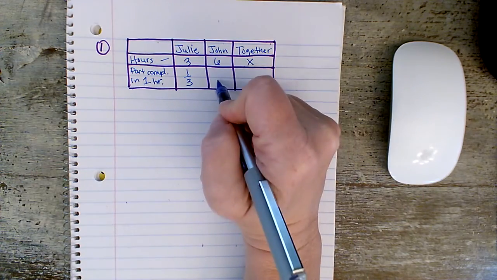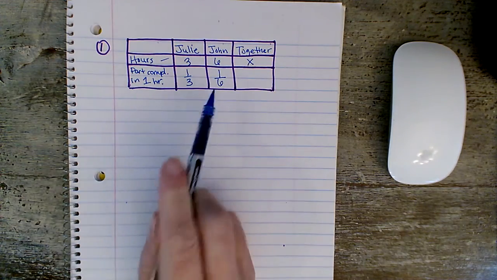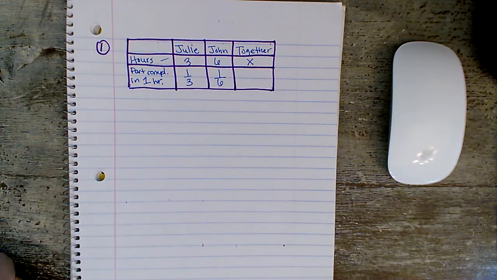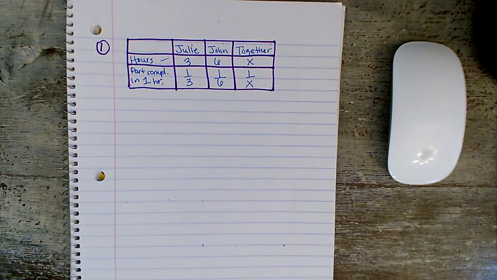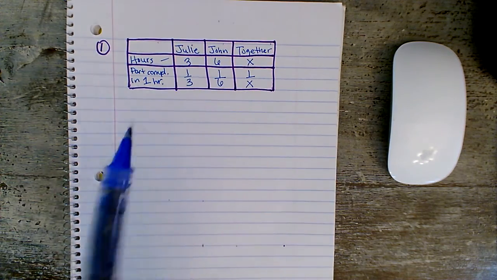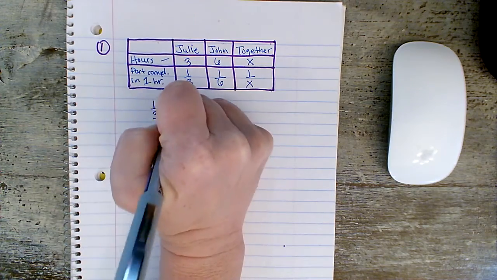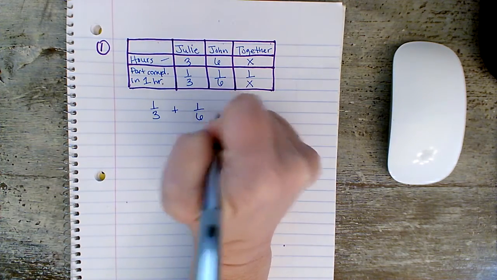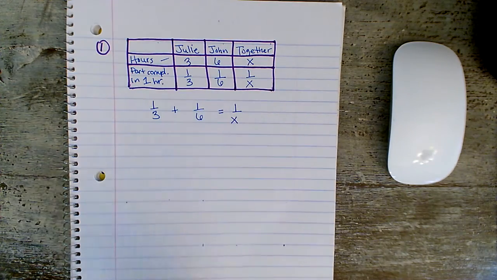And for John, same thing. 6, we're going to put in the denominator and the 1 on top. John can clean a sixth of the windows of the house in 1 hour. And together, they can clean 1 over X in 1 hour. I don't know how many that is. We will find out. So all we're going to do is set up the equation. Julie plus John equals together. So I'm going to write it out. 1/3 plus 1/6 equals 1 over X. Julie plus John equals together.